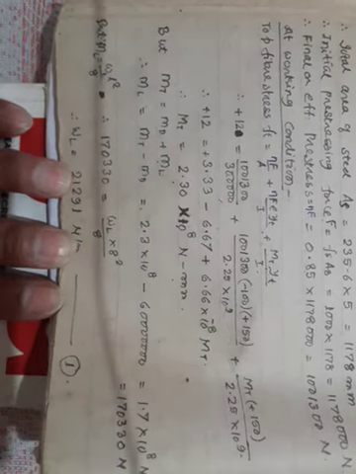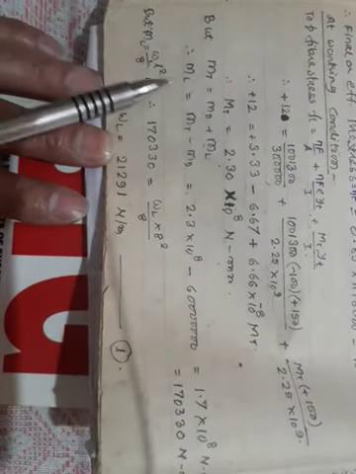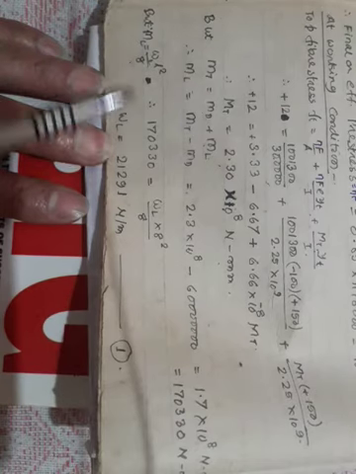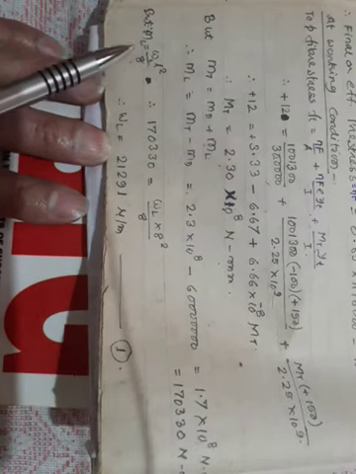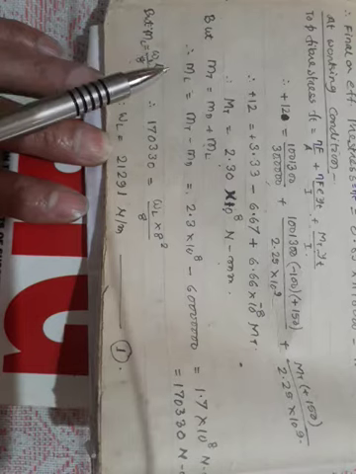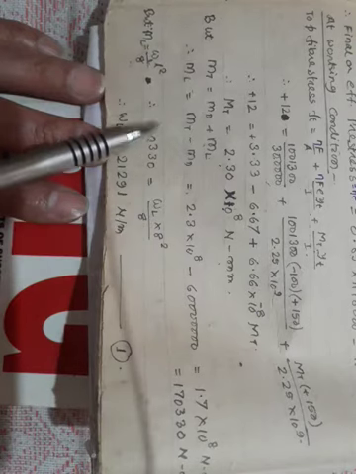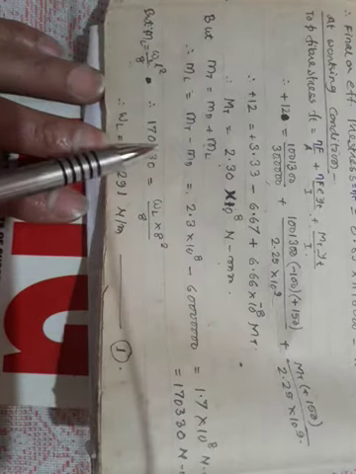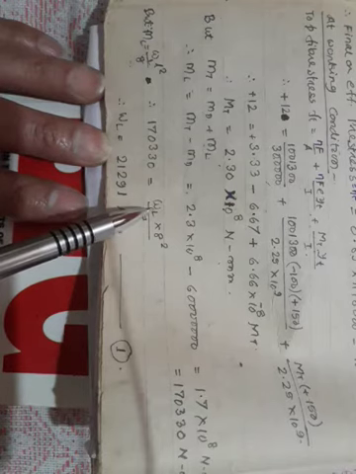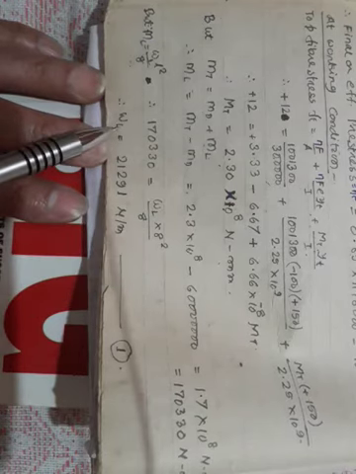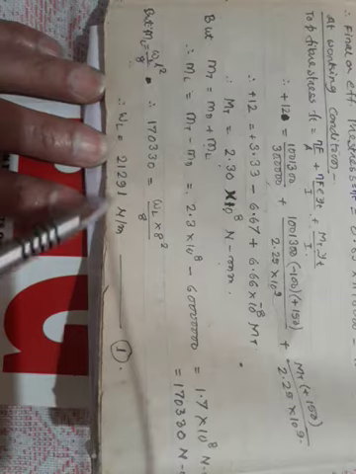Once ML is known, ML can be written as WL L square by 8. So from this equation, ML I know, WL is unknown, span is 8, so the only unknown WL can be easily calculated.